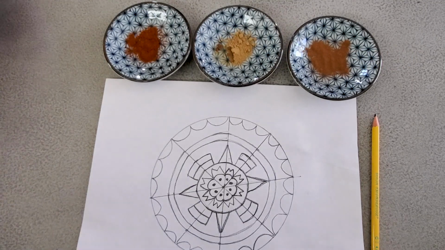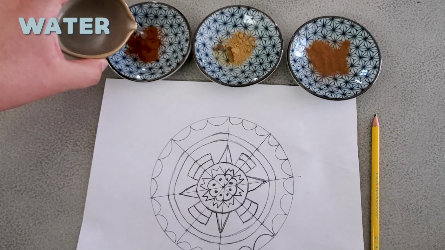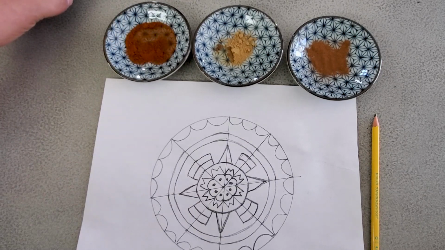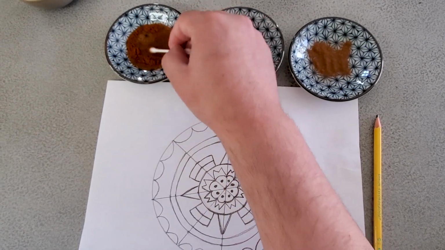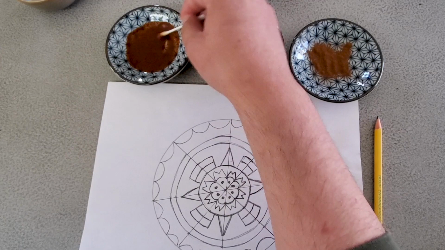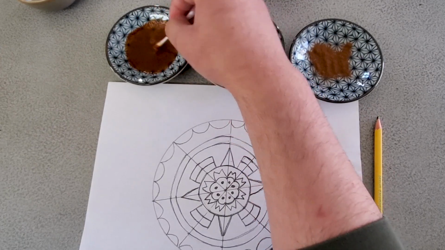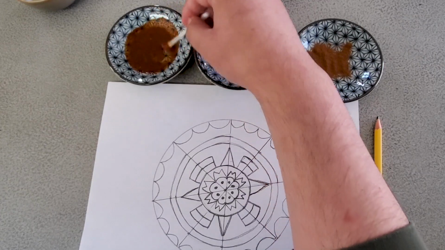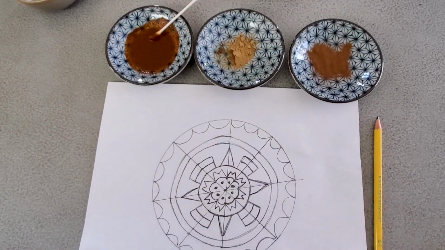And I'm going to take just a little bit of water and mix the water in with the spices using my Q-tip. This helps to make a thick, paint-like substance that I can start to add on to my final work of art.